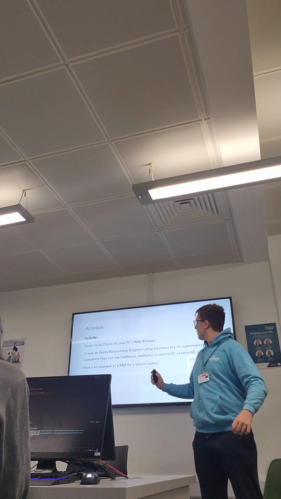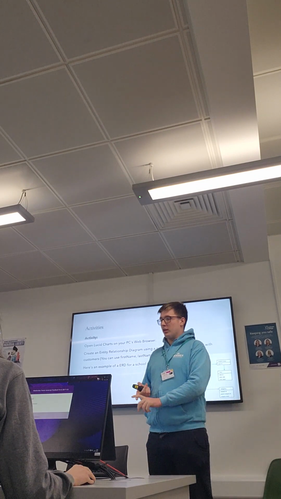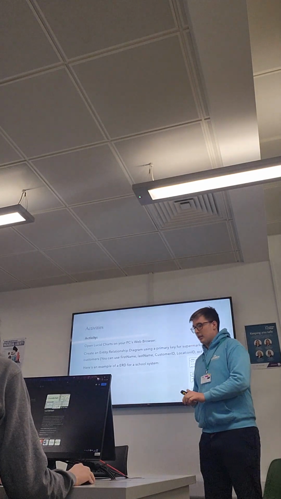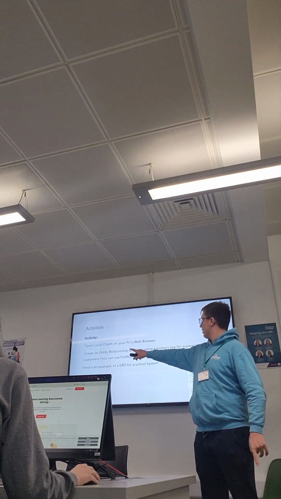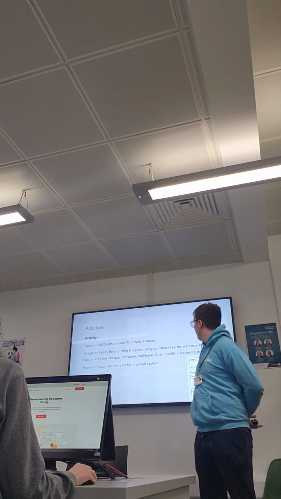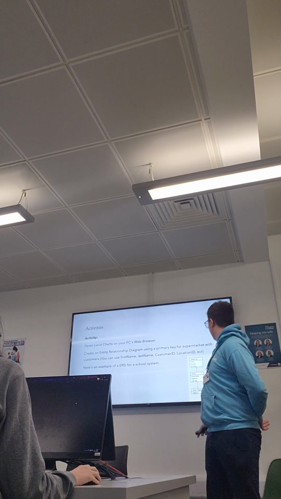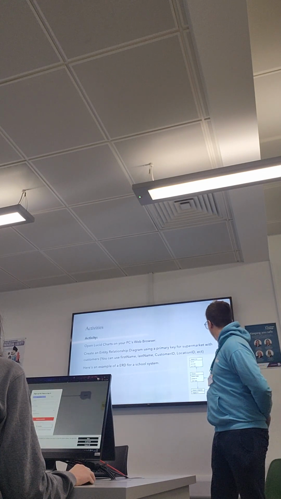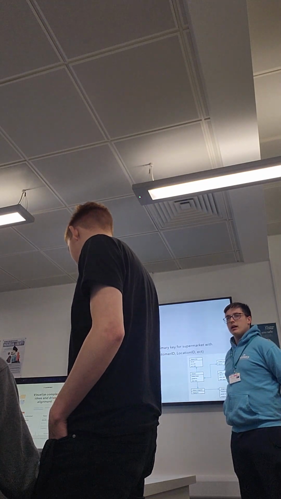Right, so, activity. Open up your web browsers, and I would like you to go to Lucidchart. I want you to create an entity relationship diagram using a primary key for a supermarket with customers. So here's an example of an ERD. You can see C here is the primary key, and here are all the other keys.